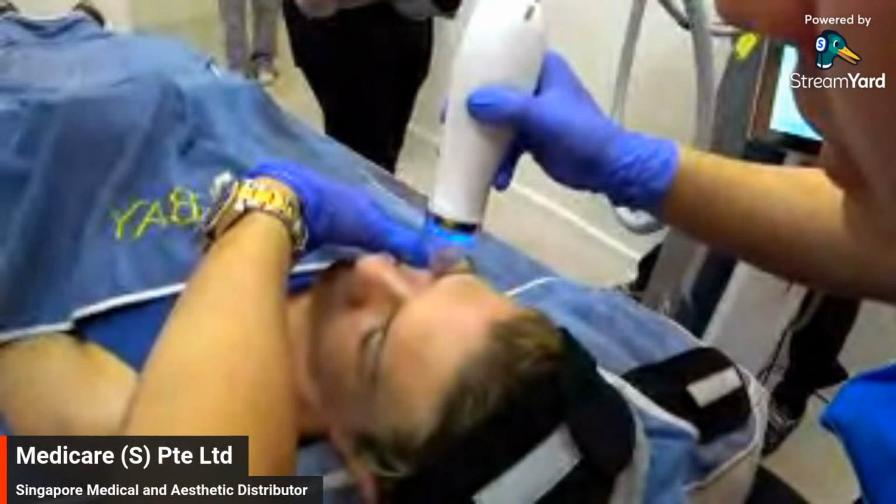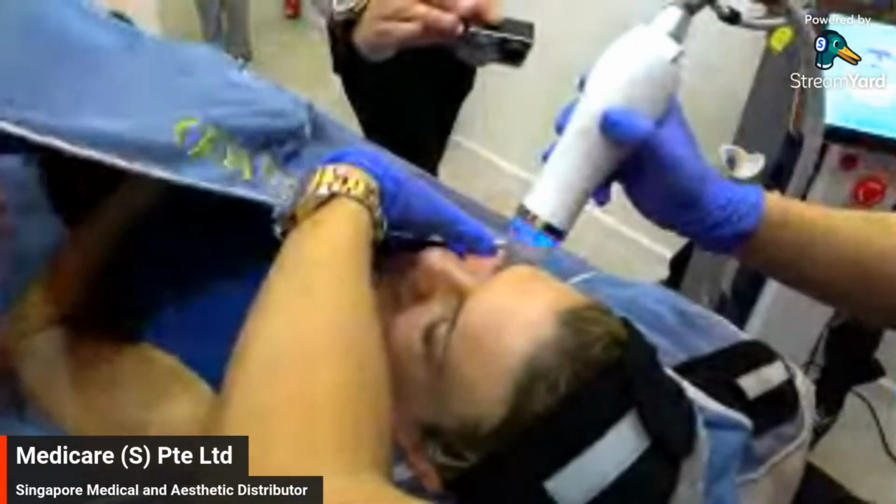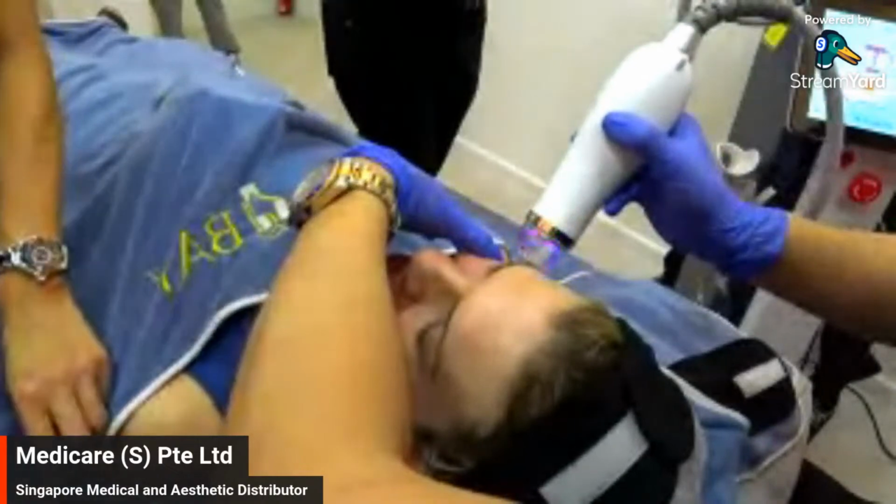So this really helps with the fine lines around the eye that can be a bit stubborn. And because of the accuracy, I'm okay to go quite close.